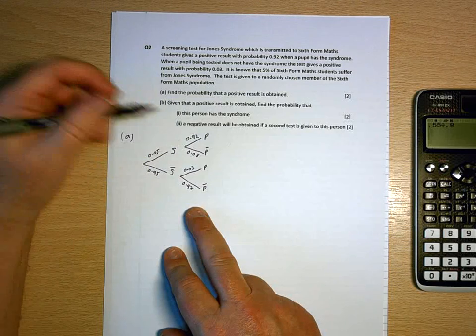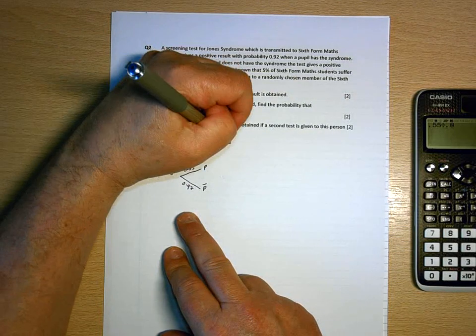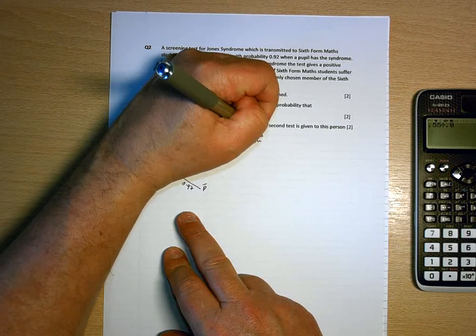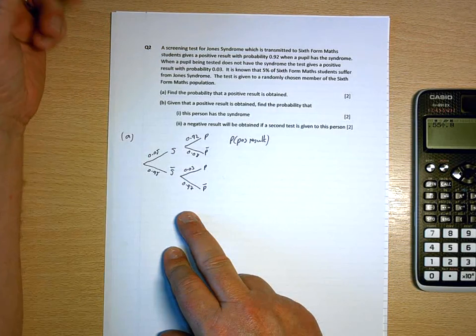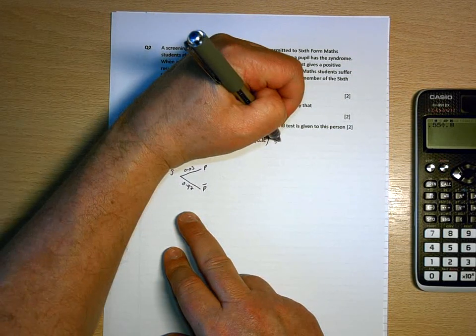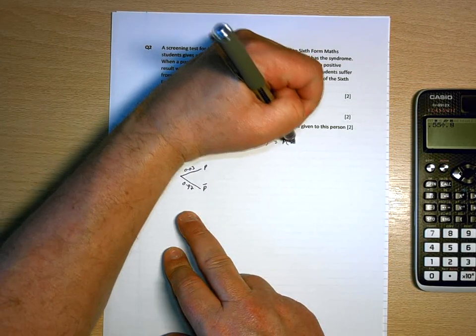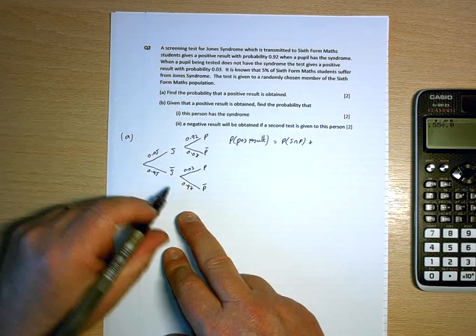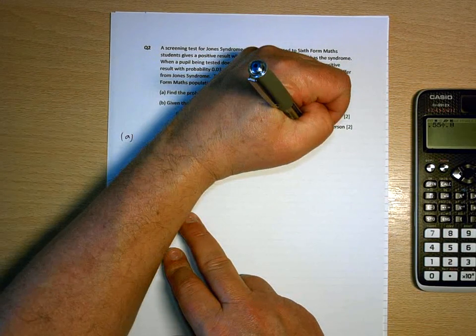So the probability of a positive result will either be from having the syndrome and positive, so S and P, or not having the syndrome and positive.